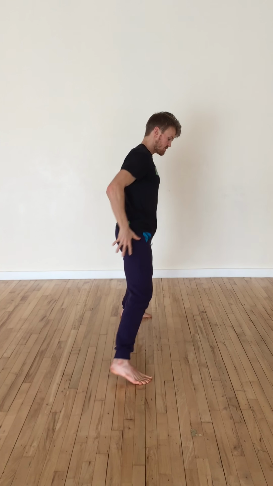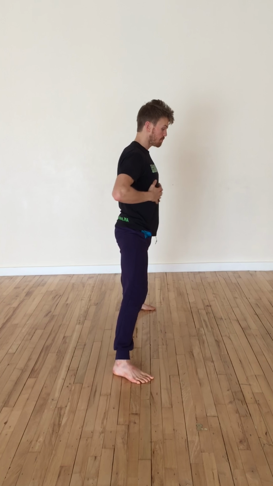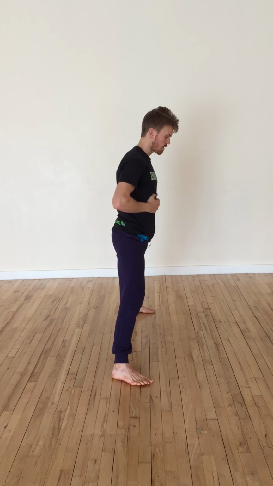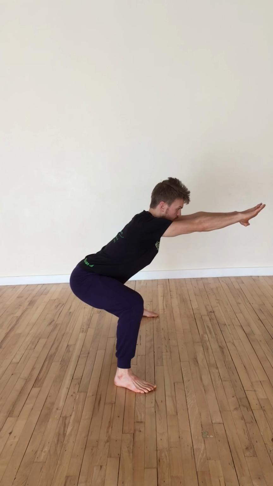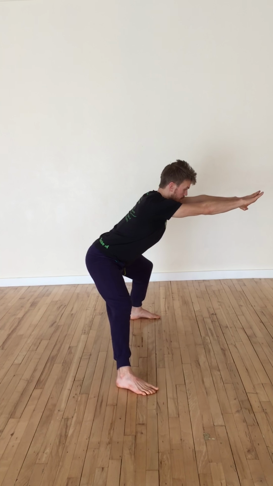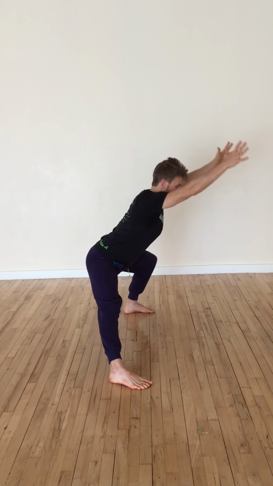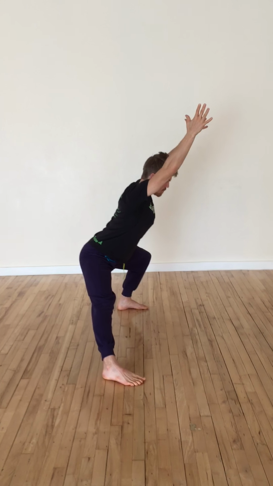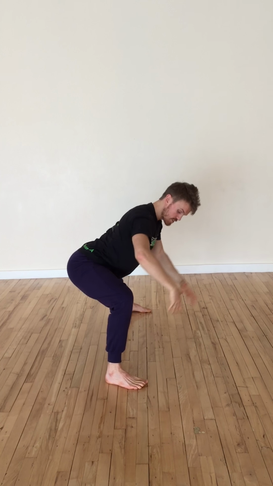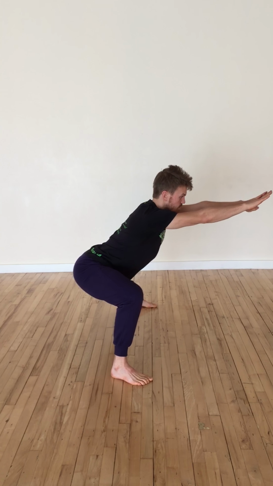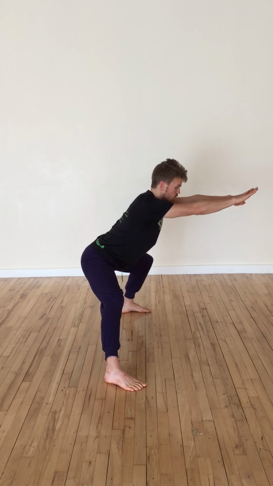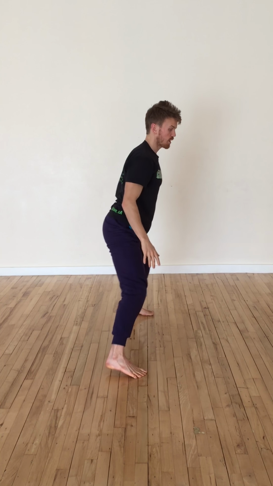So I'll show you once from the side. It's the same setup. I'm going to keep my rib cage in, my abs are active. I send my hips back, and I reach my arms forward. To make this more difficult, you can lift your arms up. But things you want to be sure of is that your shin is vertical and your hips are back in space. And this is going to be your frontal plane exercise.